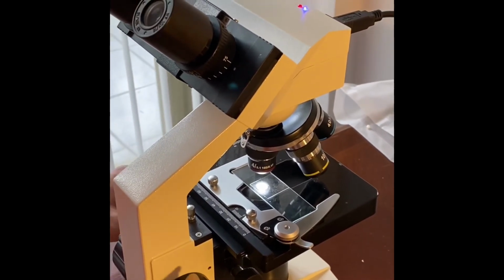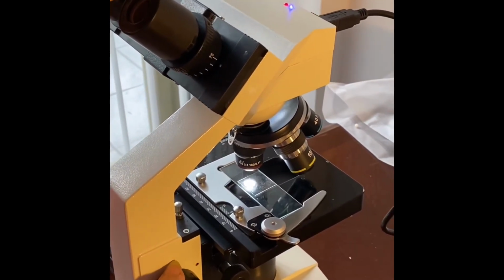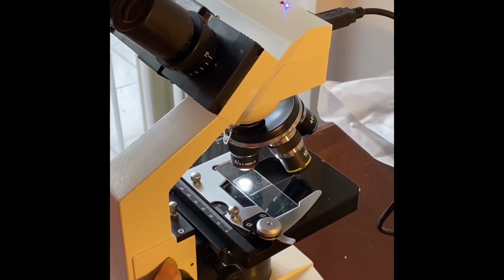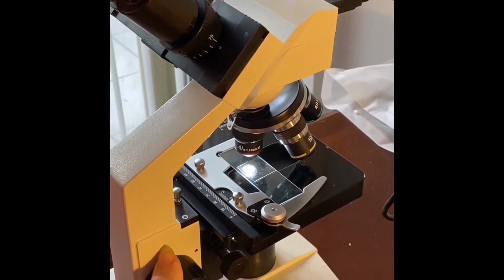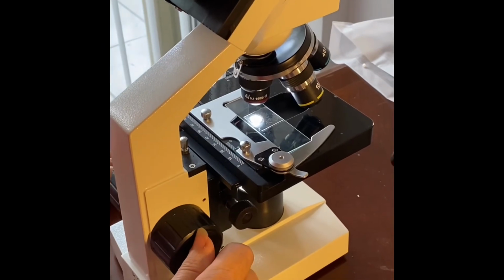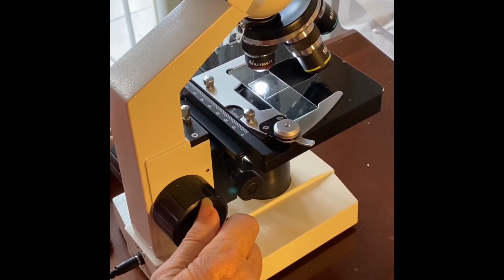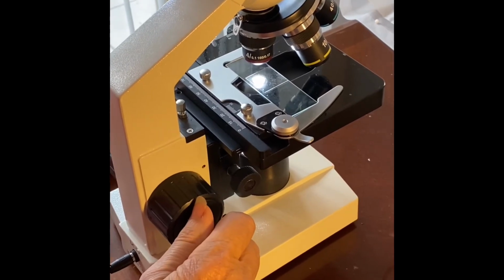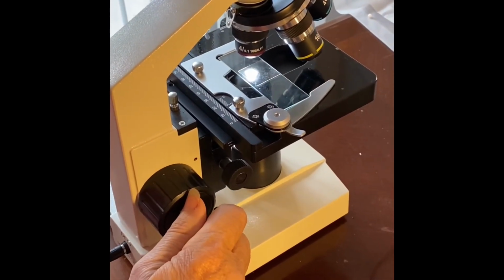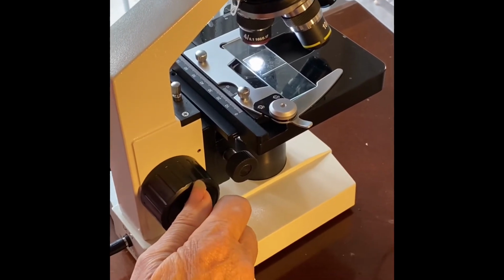So if your letter E needs to be focused, you will use the coarse adjustment. And then you will use a fine adjustment on the outer side of the knob to focus in so you can see the letter E clearly and what happens to it.